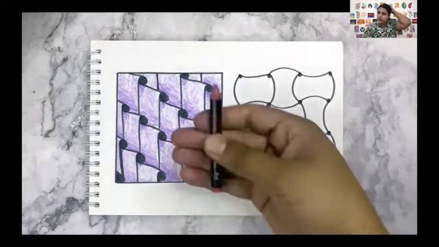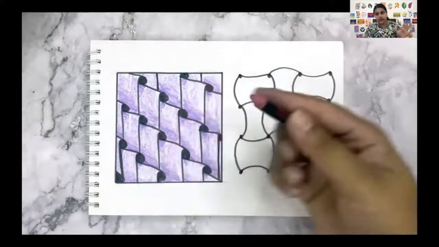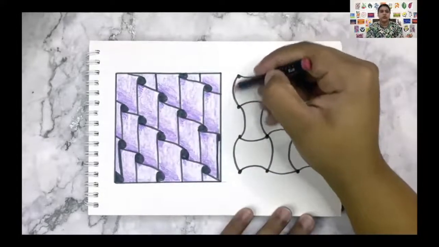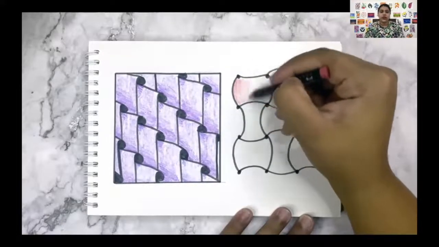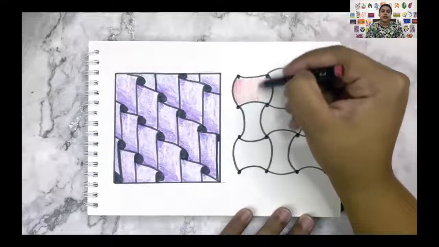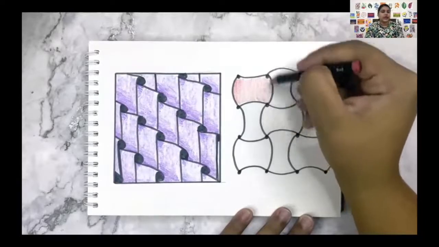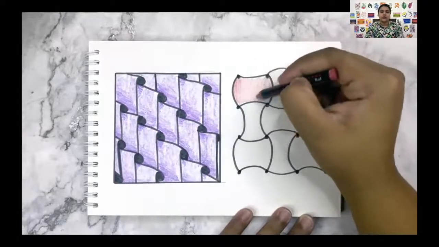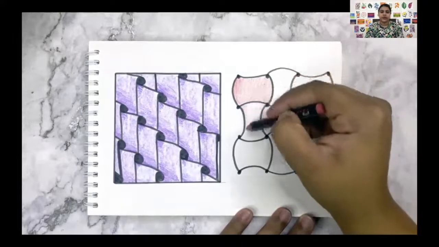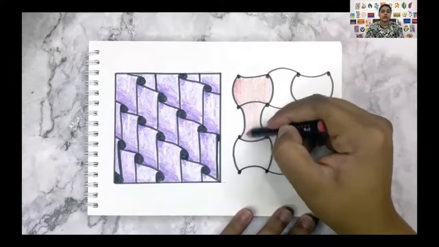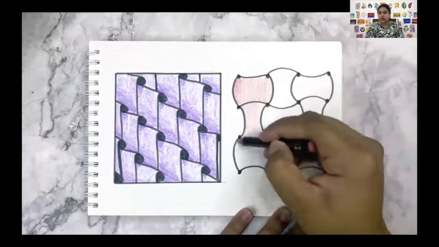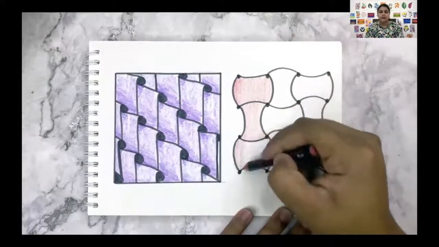So first thing we're going to do is we're going to go ahead and take your base color and add it everywhere. We're just going to go ahead and color it all over. So as you can see, I'm taking my red and I'm slowly going ahead and coloring my boxes. I'm making sure to do this really neatly. I want it to look really, really nice and not at all dirty or messy.